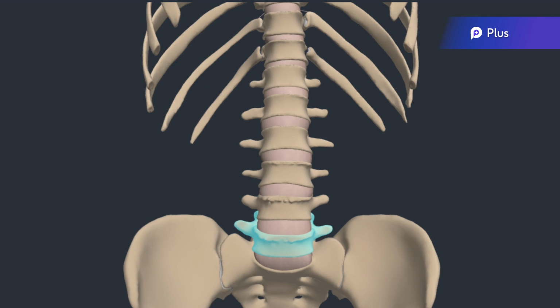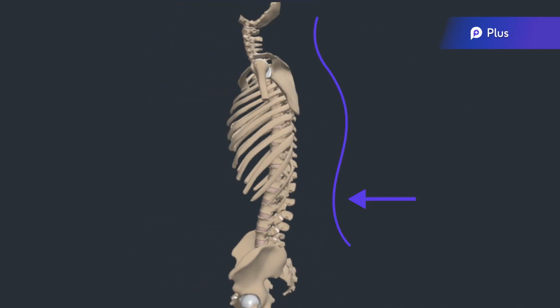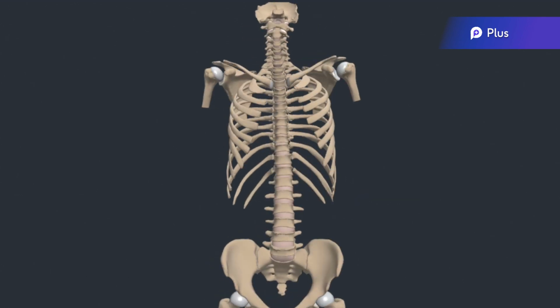The lumbar spine has a natural lordotic curve to it, and together with the curves of the rest of the vertebral column, it helps to absorb and distribute load in the spine. The lumbar spine supports most of the weight of the upper body, stabilizes the core, and like the rest of the spine, houses and protects the spinal cord and nerve roots.